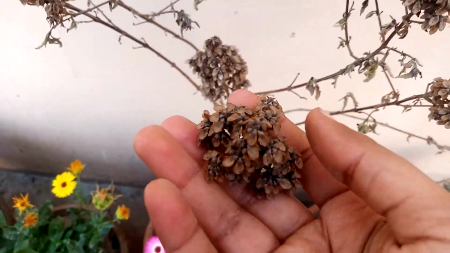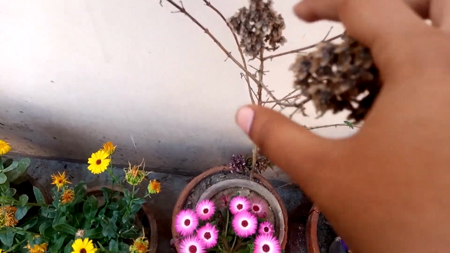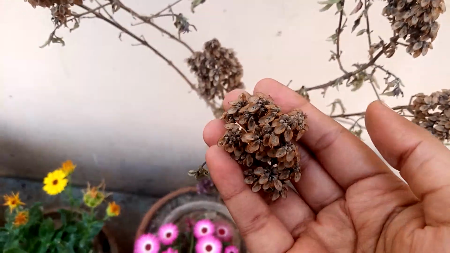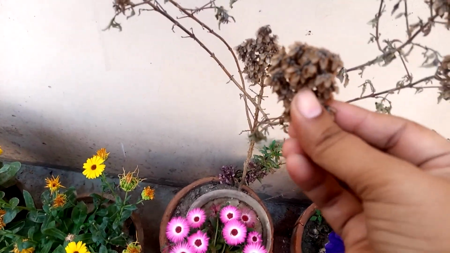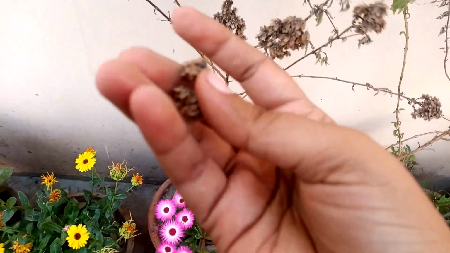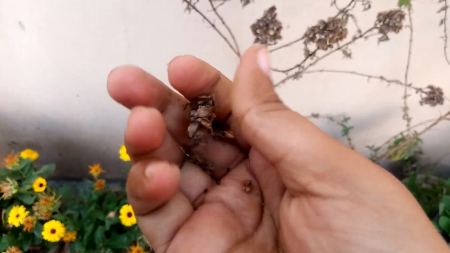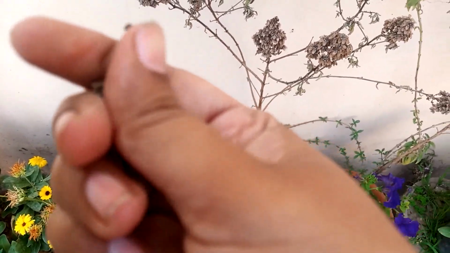This is basil plant. You can also get its seeds from home free of cost. You can easily dry them and use them at home.